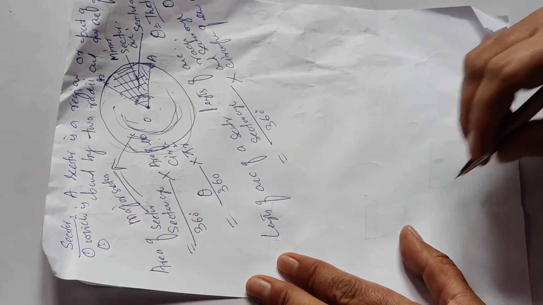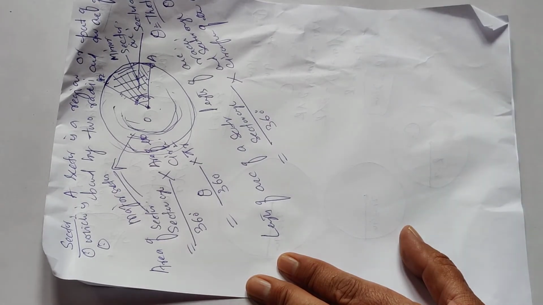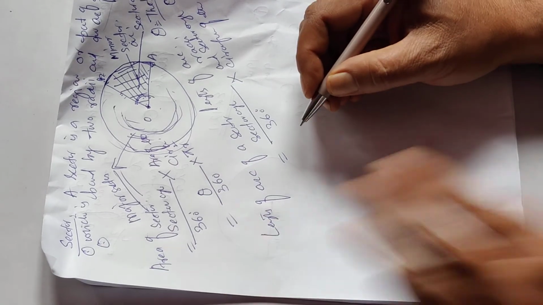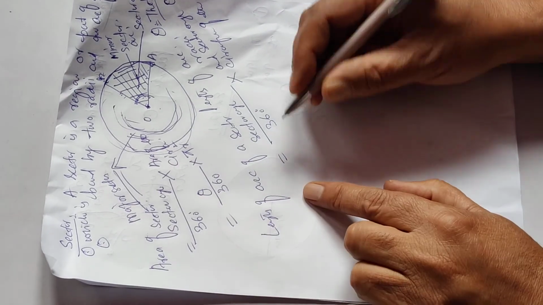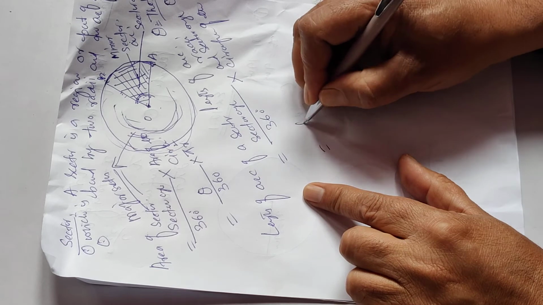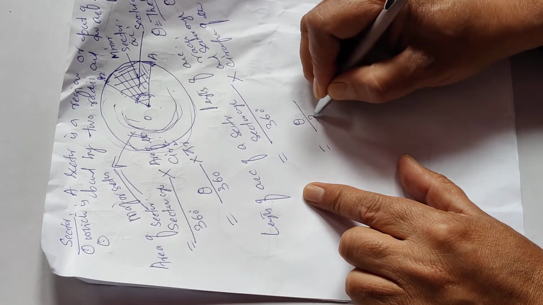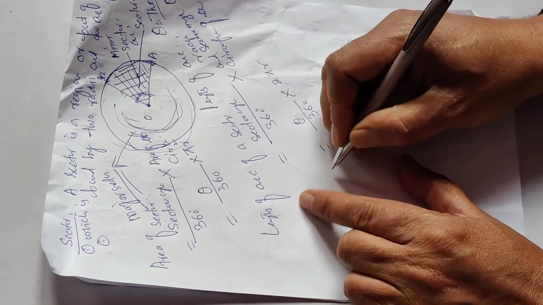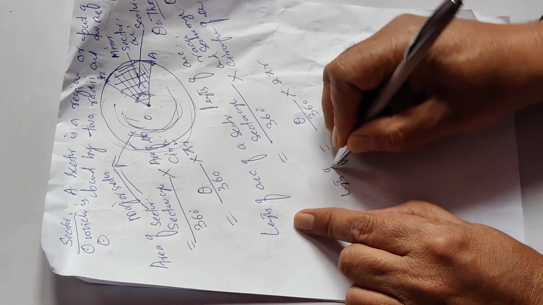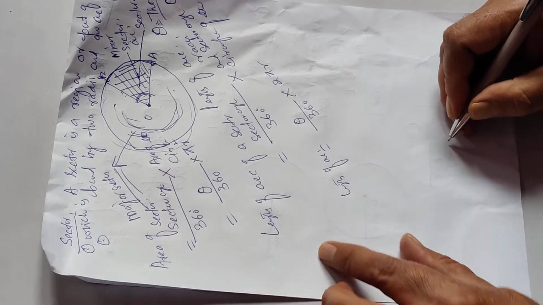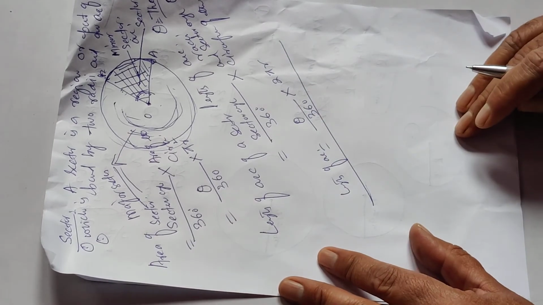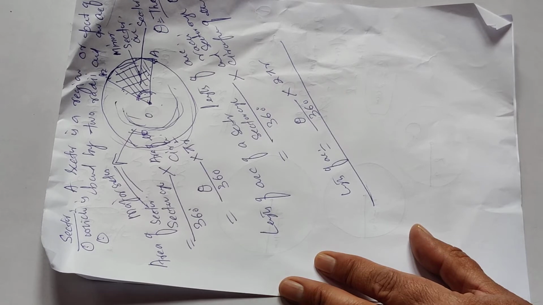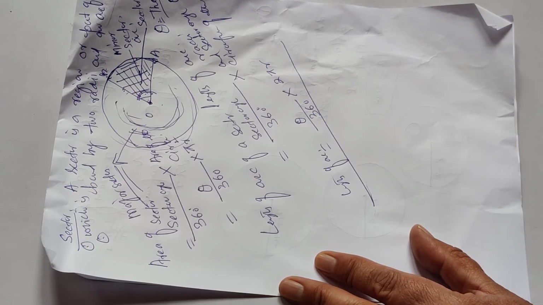In short, you can write it as theta upon 360 into 2 pi r. This is the length of arc. Very simple. Now in the form of an example, I'll be doing the first question, then you should be able to do the rest of the exercise.